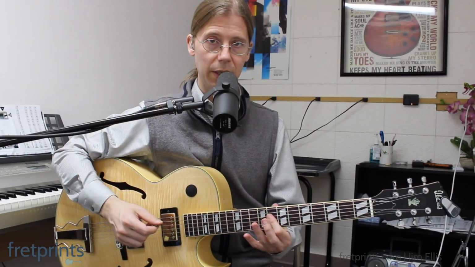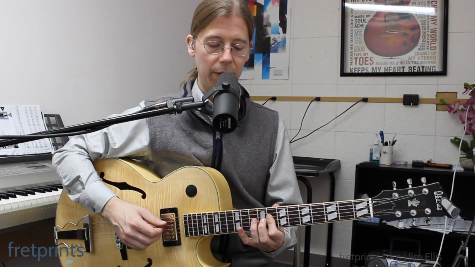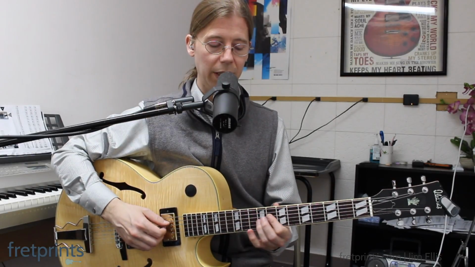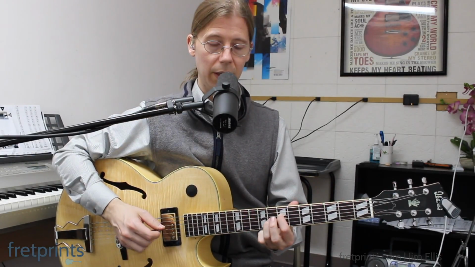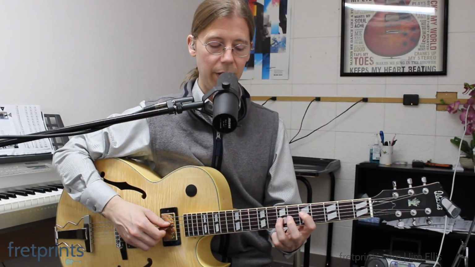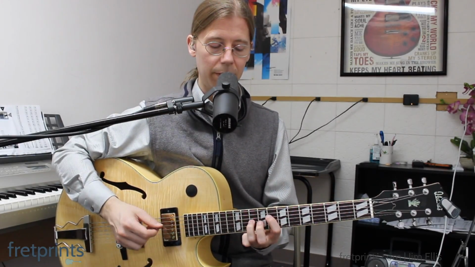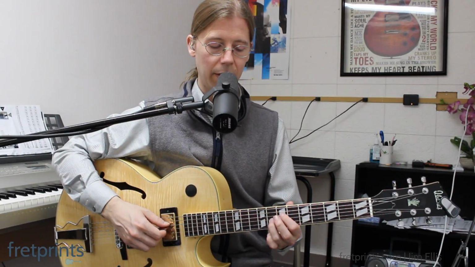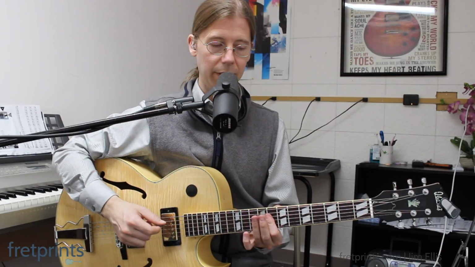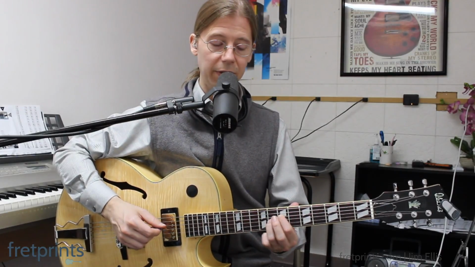So we have the C minor here, the 8th fret on the middle two strings, and then the 7th and the 8th. So what we have here, the D minor, G minor, C minor, and F7.